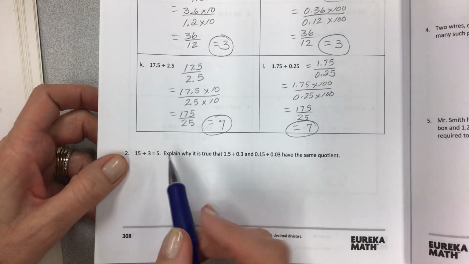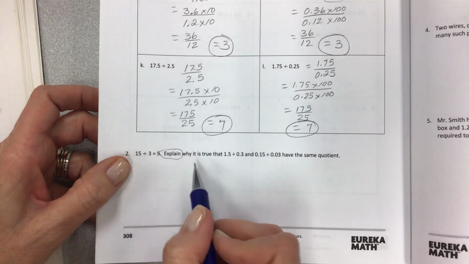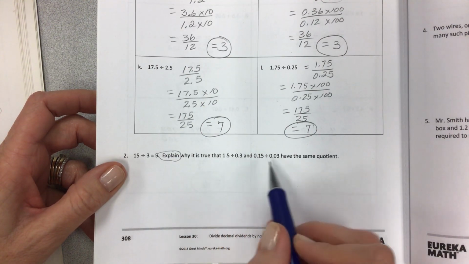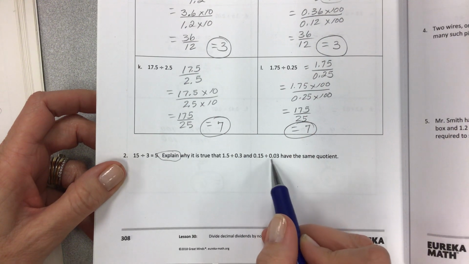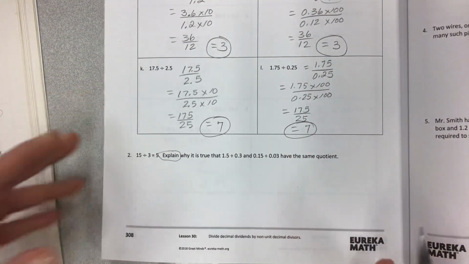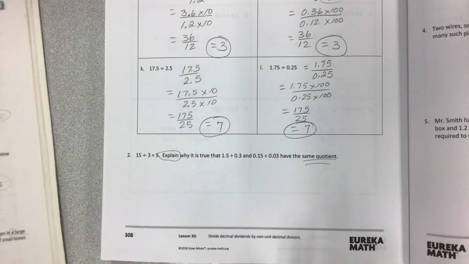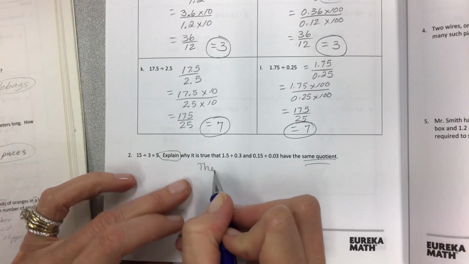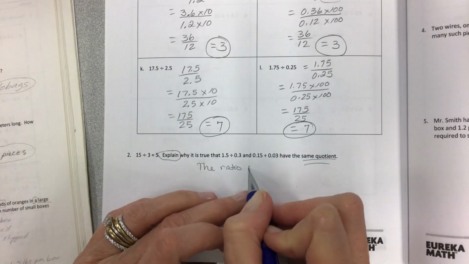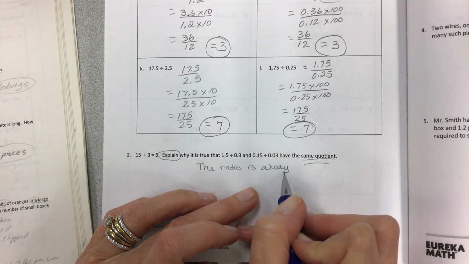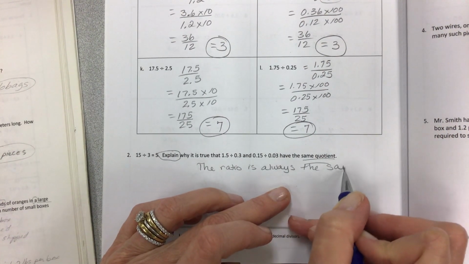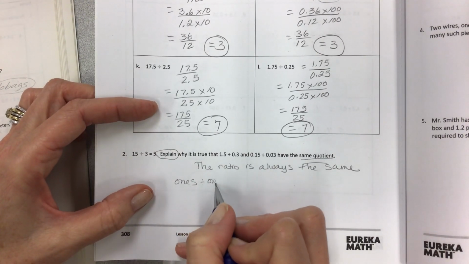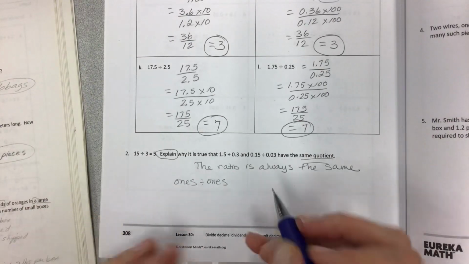All right, 15 divided by 3 is 5. Now, your answer is the explanation. Why is it true that 15 tenths divided by 3 tenths or 15 hundredths divided by 3 hundredths all have the same quotient? Now, it's what I've been kind of talking about. It's because look at the ratio. The ratio is always the same, okay? So what does that mean? If it's ones divided by ones, okay, the ratio is the same.